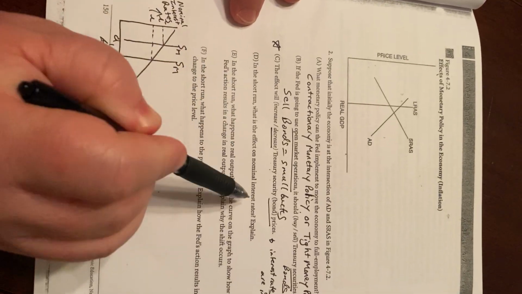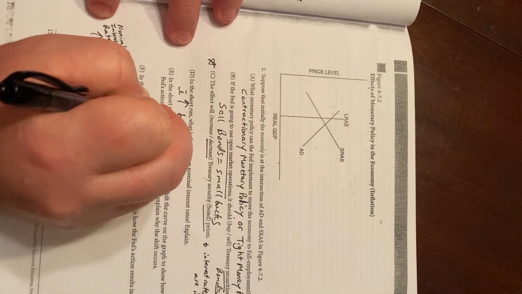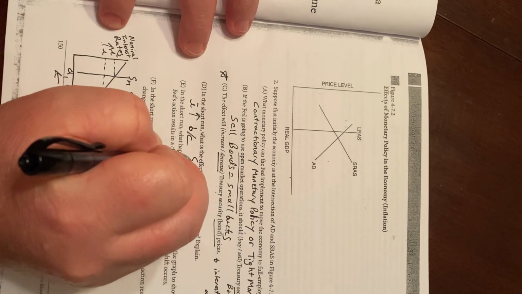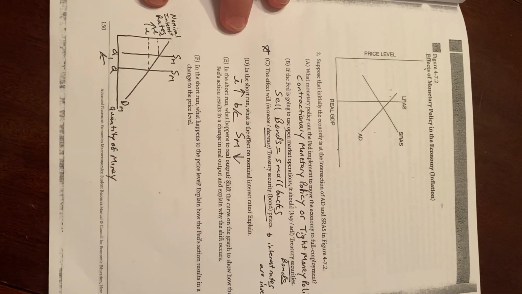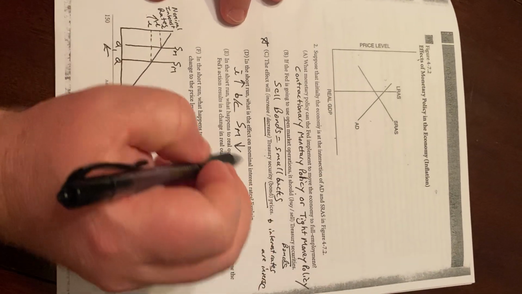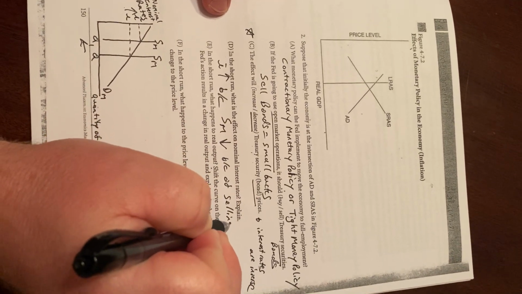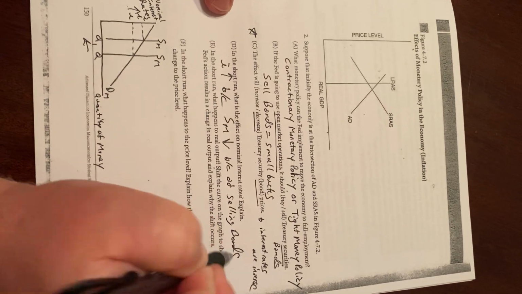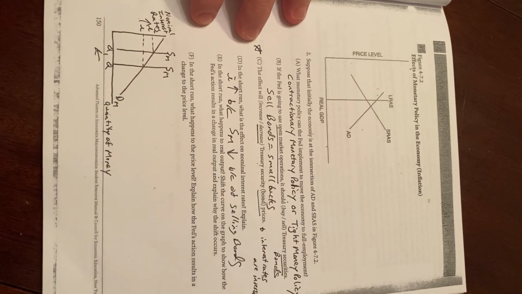In the short run, what is the effect on nominal interest rates? Well, nominal interest rates increase because, what does your graph say? The supply of money decreased. That's it. That's your explanation. You'd write it out better. I'm just kind of short forming it here. And you could go a little bit further, that the money supply decreased because of selling bonds.